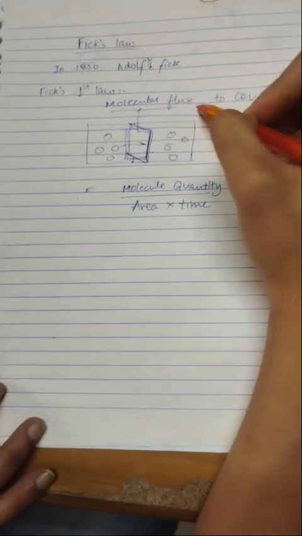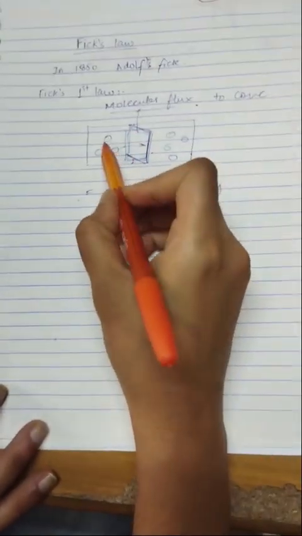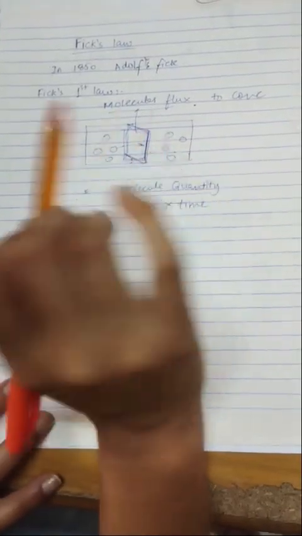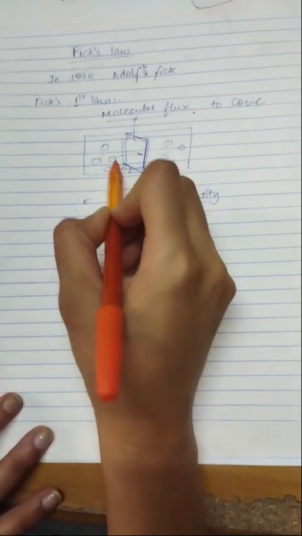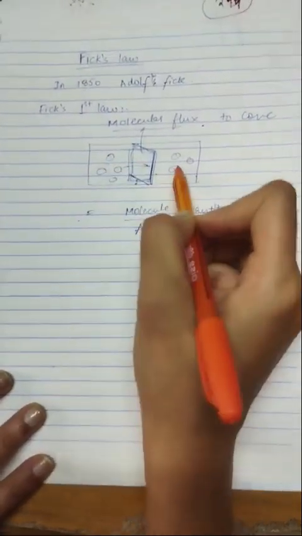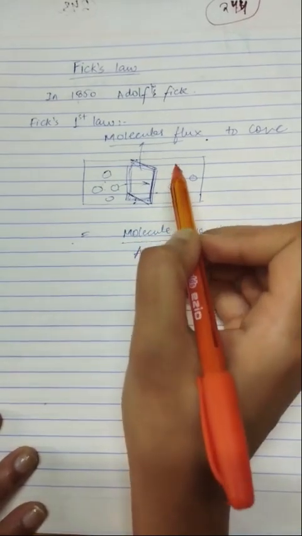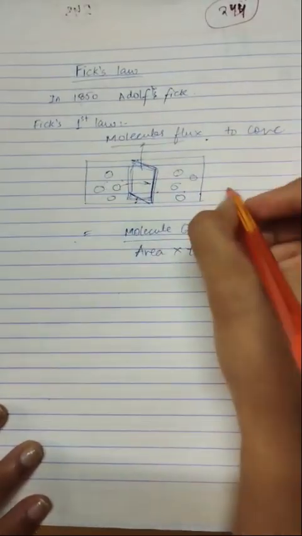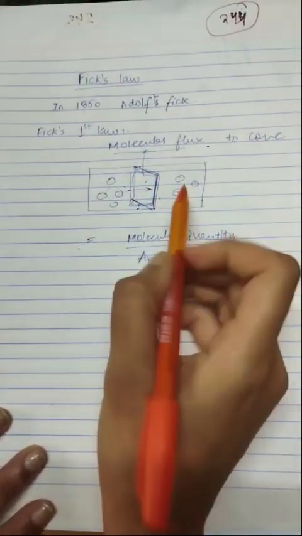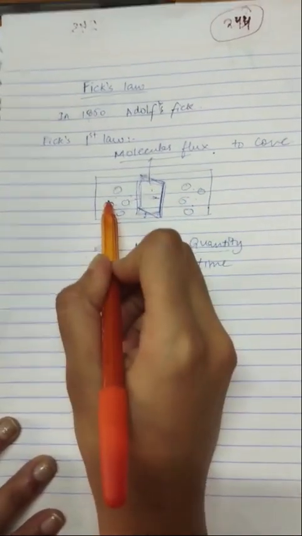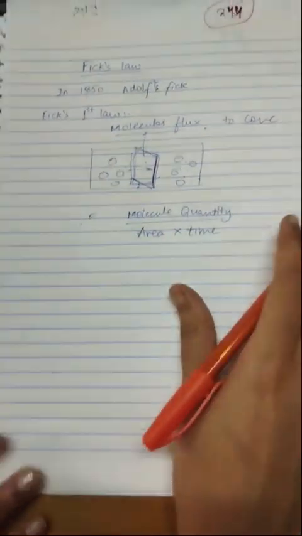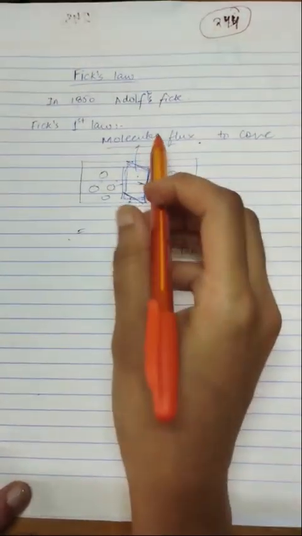For molecular flux to take place, uneven placement of molecules should be there. For example, if one molecule is passing from left to right and two molecules are passing from right to left, the net flux would be one molecule passing from right to left. So there has to be an uneven placement of molecules for molecular flux to take place.